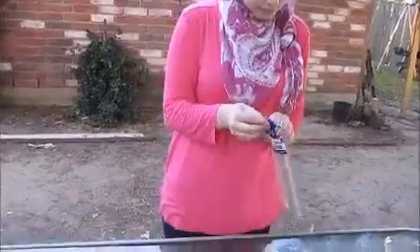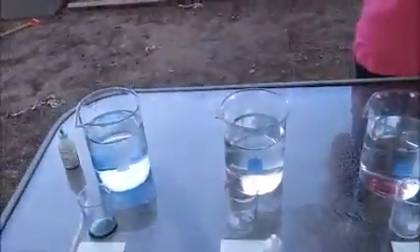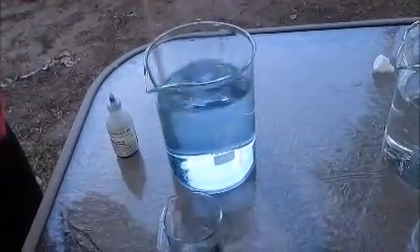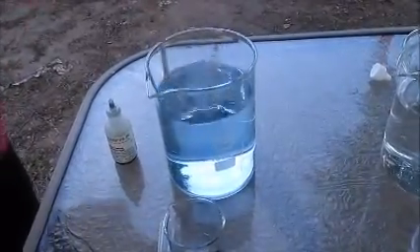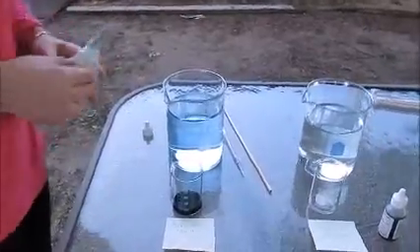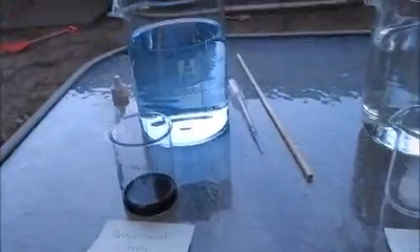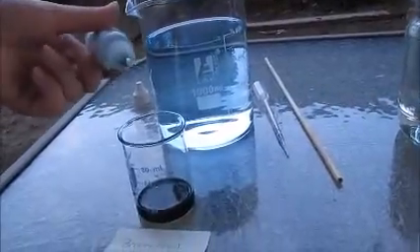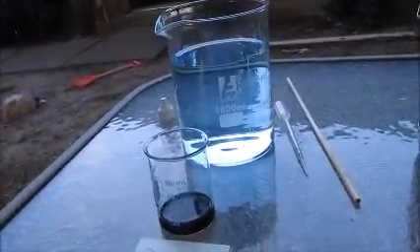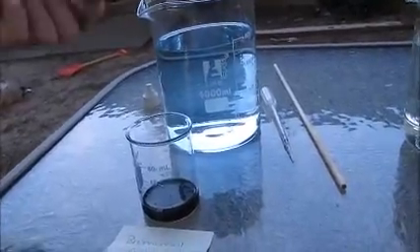And then I'm going to take a wooden splint and mix it up. And you do this with every indicator and beaker. So basically I'm just going to add water to all the 100 milliliter beakers up to about 20 milliliters to show the difference in color when the dry ice is in the indicator and when it's not.